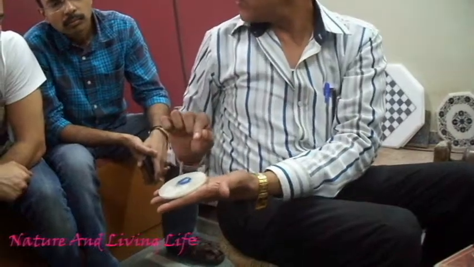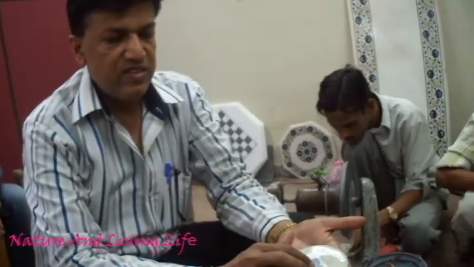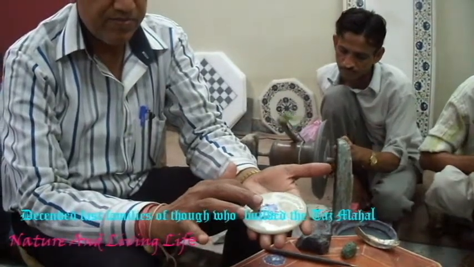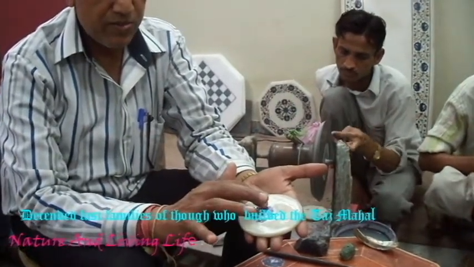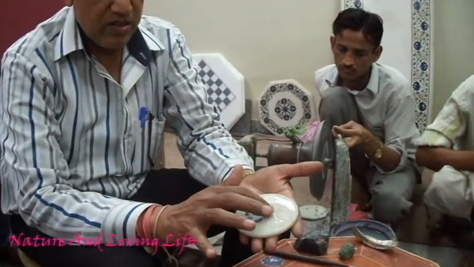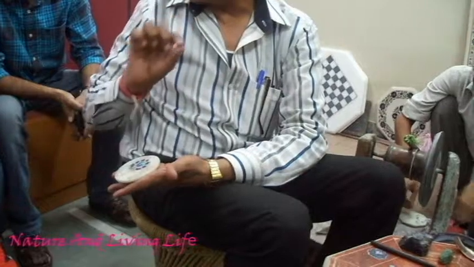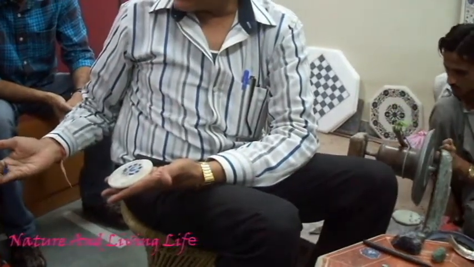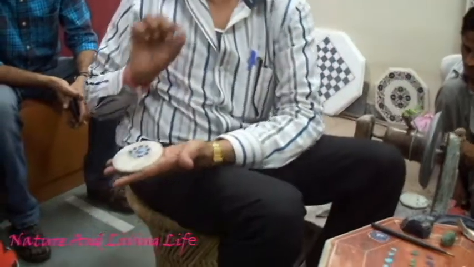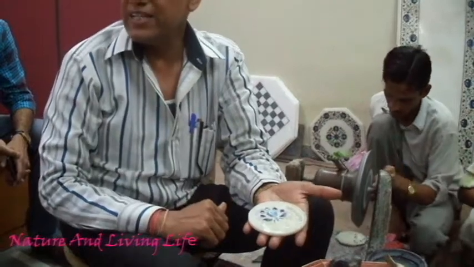Each piece is an individual piece of stone. See, they are just kept upon with the water. They are not yet inlaid. This is separate. This is separate. Each piece is separate. It's like a puzzle. Yeah? Likewise, in the entire Taj Mahal, around 4.3 million such individual pieces are done. 4.3 million pieces. That's why it took 22 years with 20,000 artists to do the Taj Mahal. It's because of this work.